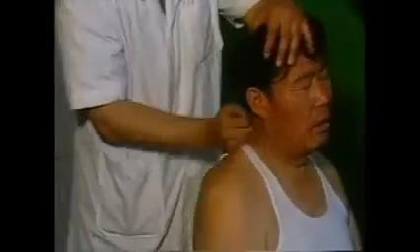Work on the neck and shoulder area for about 5 minutes. Then, while rolling with one hand, use the other hand to apply passive range of motion in all directions.